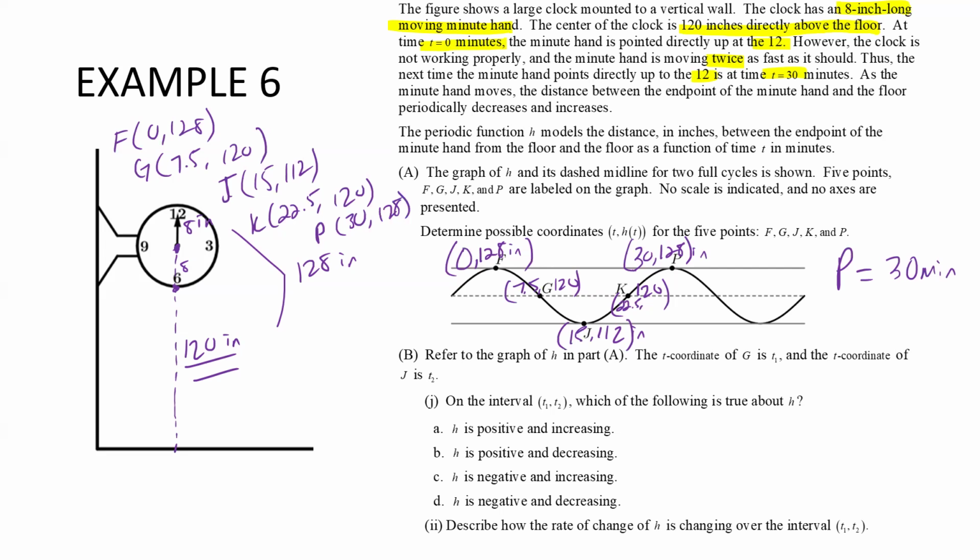Yeah. So the next question says, referring to the graph in part A, the t coordinates of G and J, on the interval, which of the following is true about H? Which one's true?